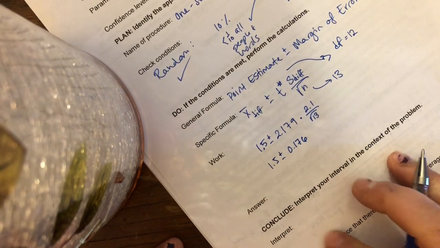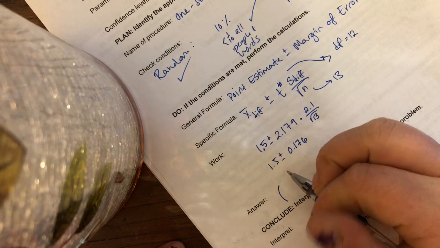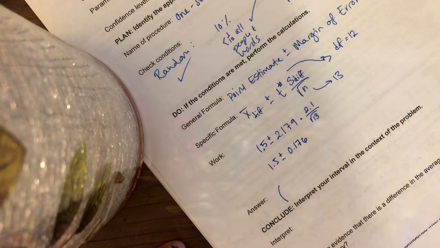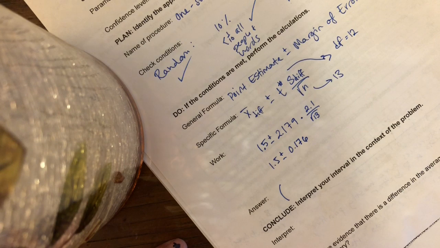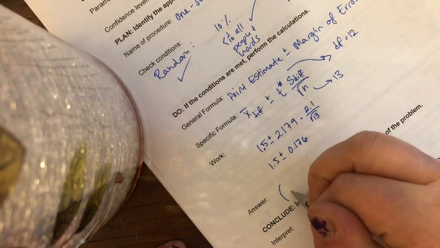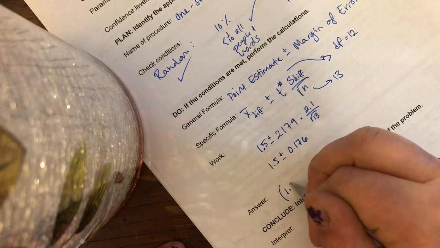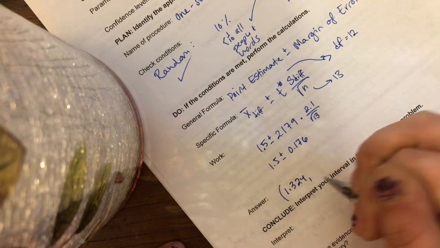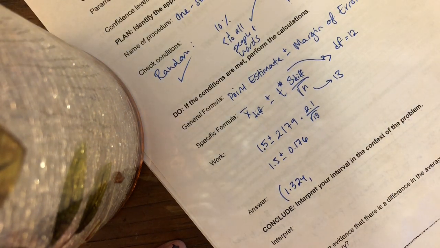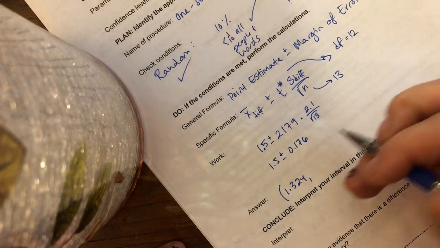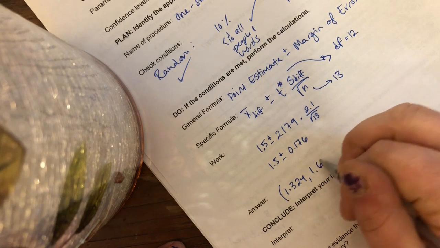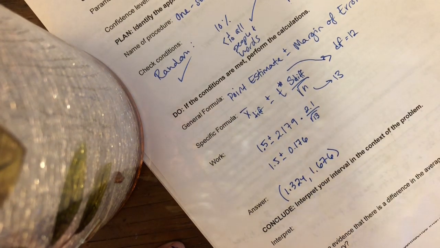So my answer is 1.5 minus 0.176. The true mean is between 1.324 and 1.676.